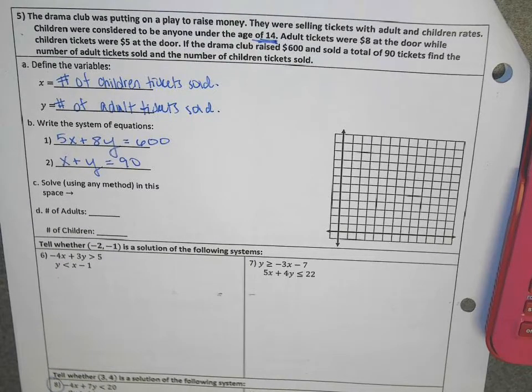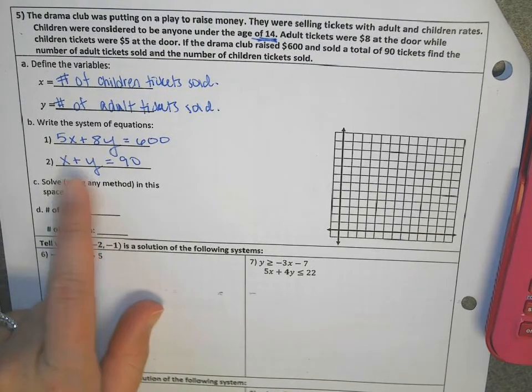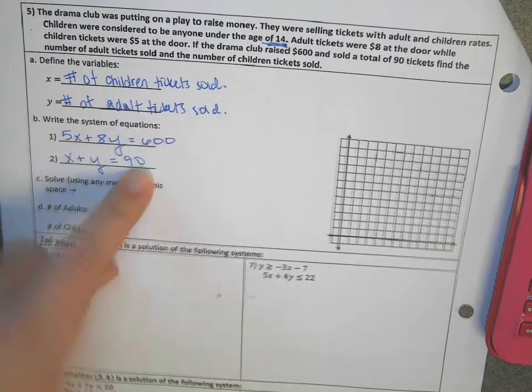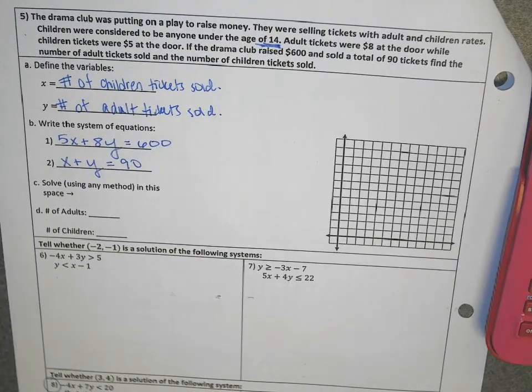Solve using any method. So you can use any method here. What would be a good method to use? Substitution would be good because you can get x or y from the second equation alone very easily. What other would be a good method? Elimination, because they're already lined up with the x's, the y's, the numbers. They're already set up for elimination. So really, elimination or substitution would both work.